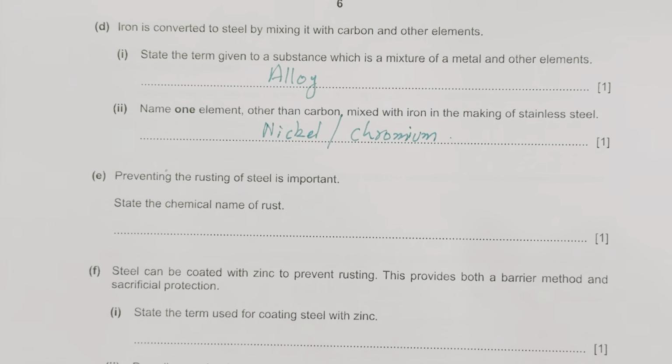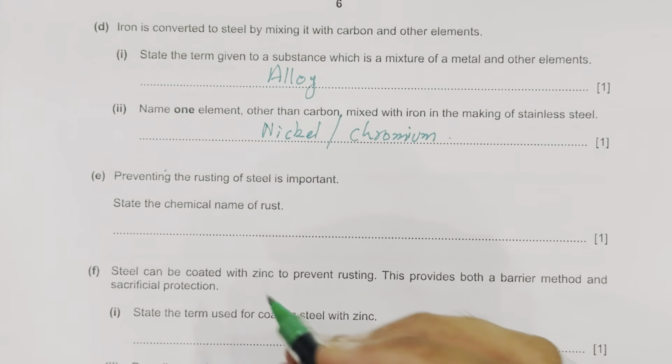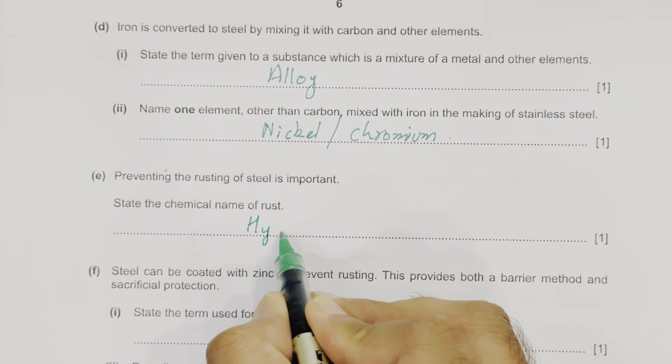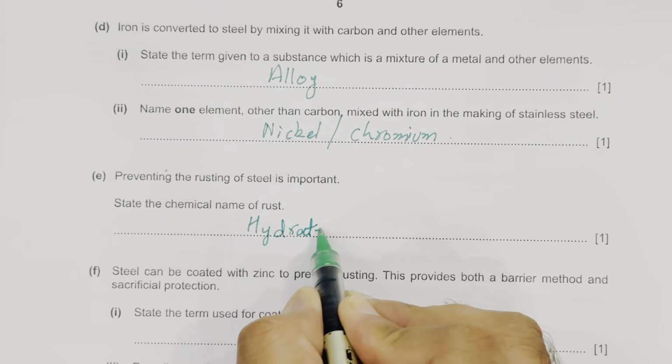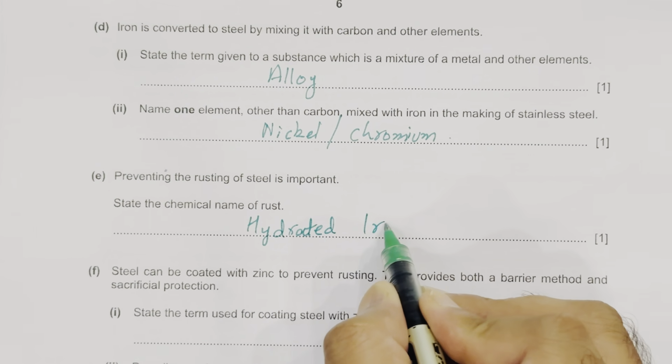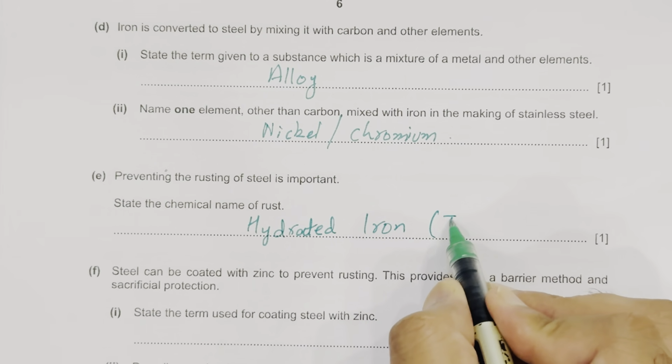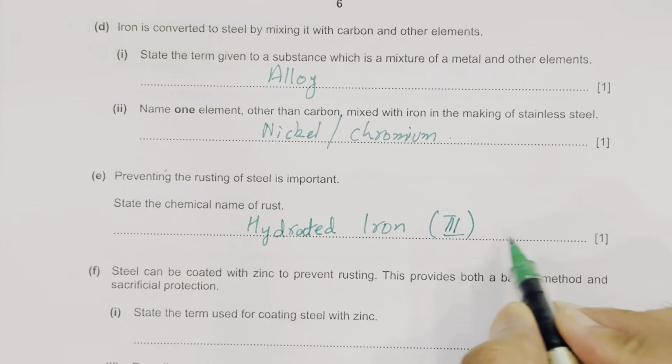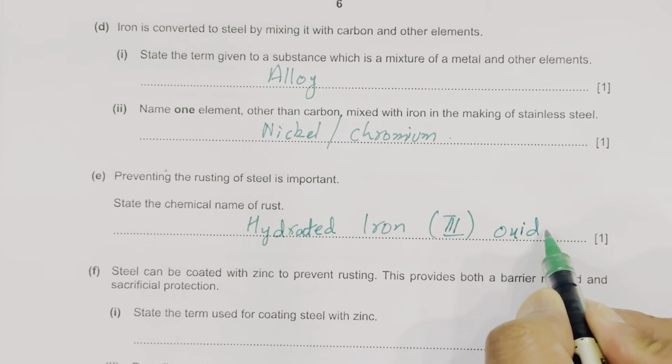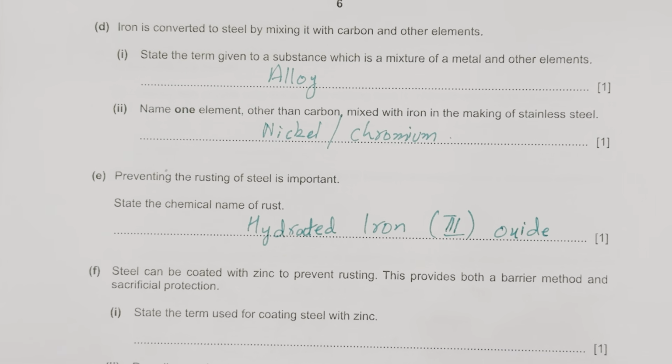Preventing the rusting of the iron is important. State the chemical name of the rust. Chemical name of the rust is hydrated iron oxide. You have to mention this hydrated iron 3 oxide, or you can write simply Fe2O3.